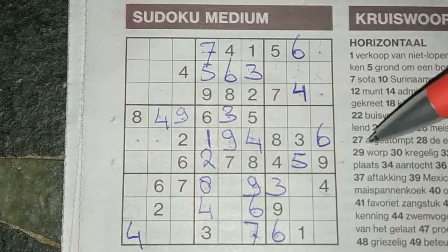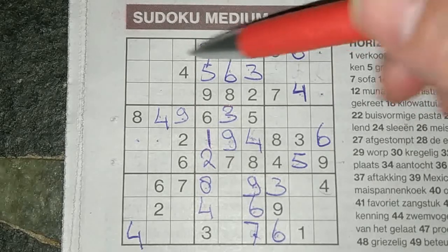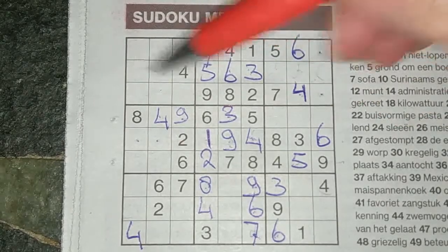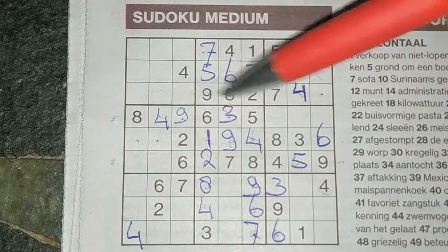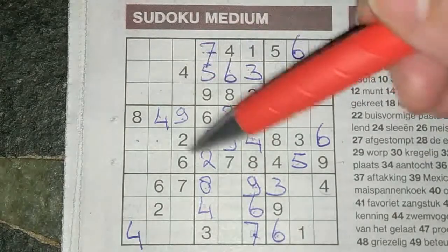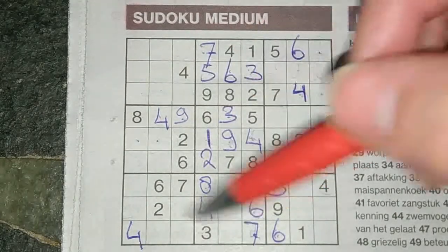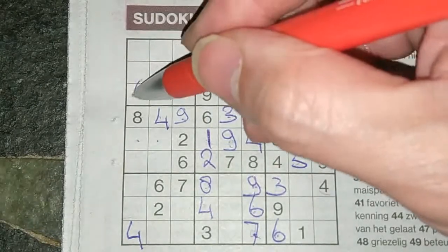Alright. Then 6 in this row, 6 in the second row. So in the first row, the third row, the only 3 places for a 6 are here, here, or there. We have a 6 here, no 6 there. Here 6, no 6 there. Only place for the 6 should be there.